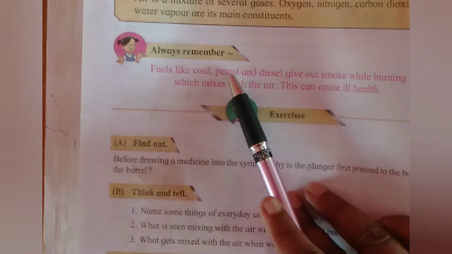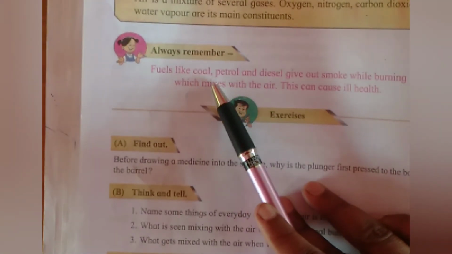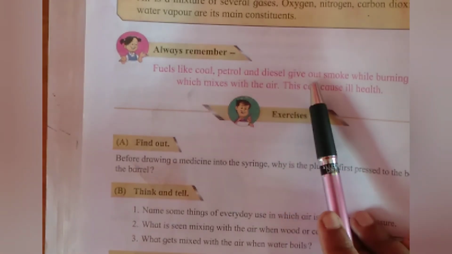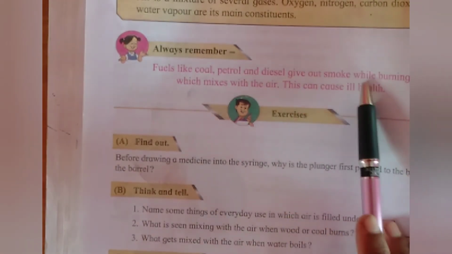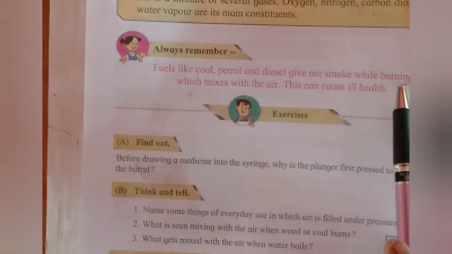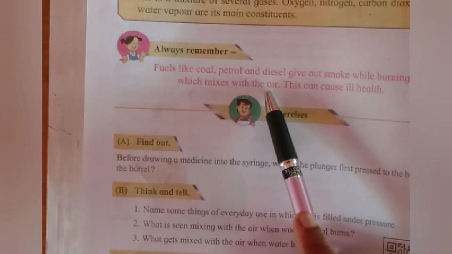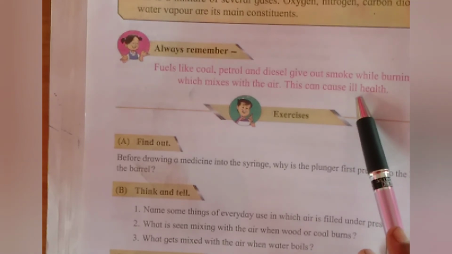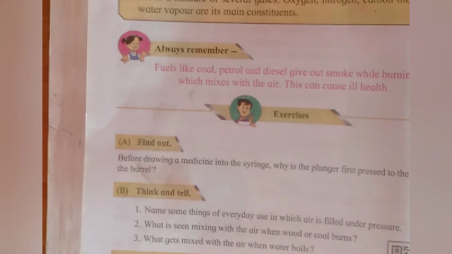Always remember one thing, fuels like coal, petrol and diesel give out smoke while burning, which mixes with the air, and this can cause ill health.